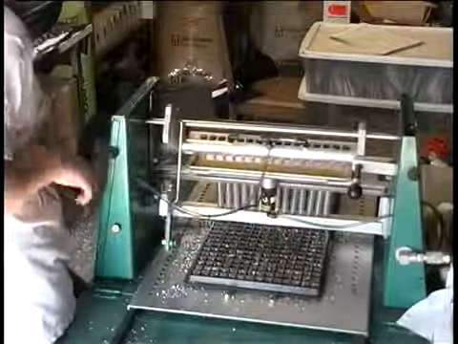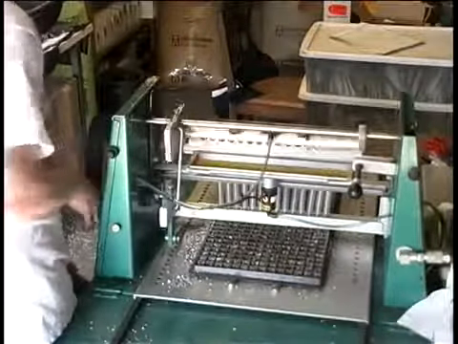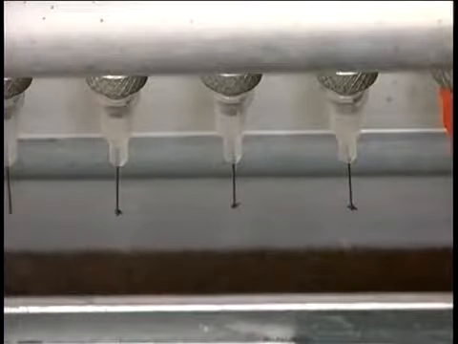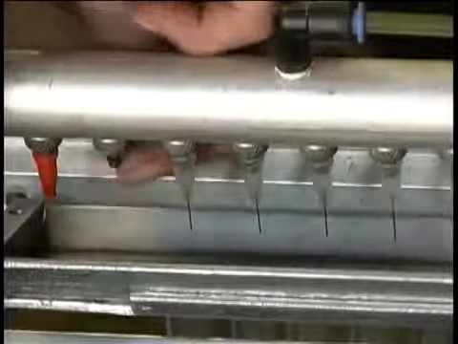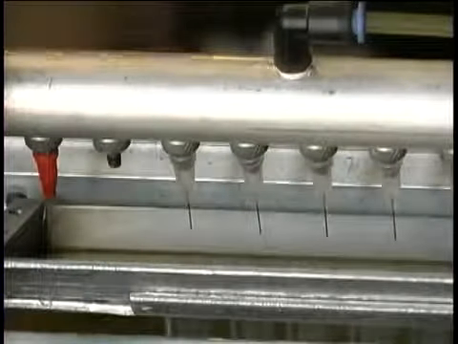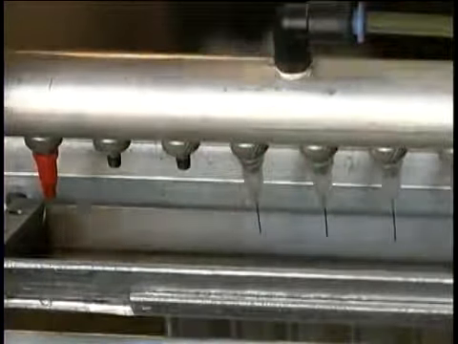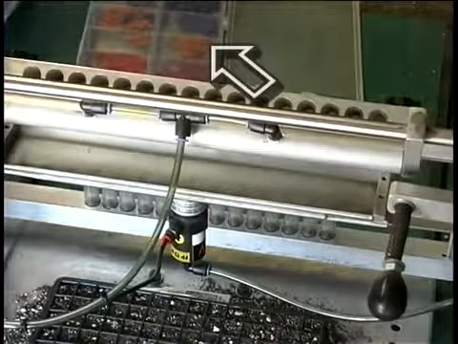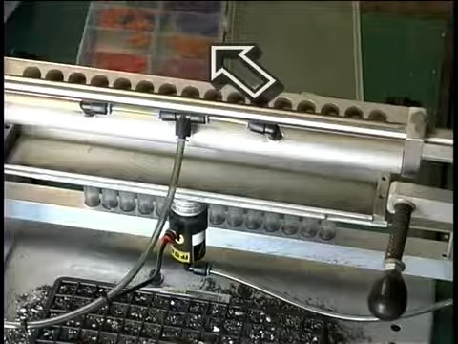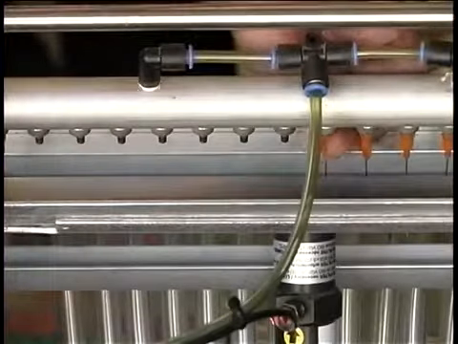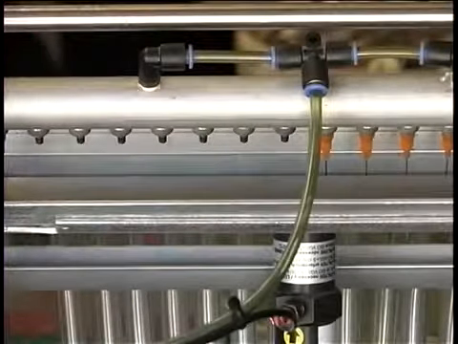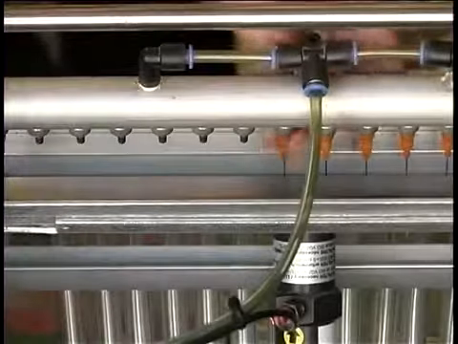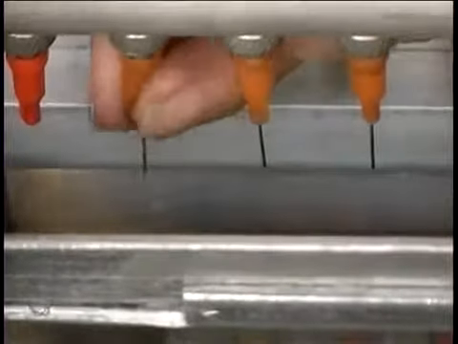Vacuum seeding machines can be adjusted to handle most types of plug trays. This machine can also be calibrated for different seed sizes by changing the nozzles that pick up the seeds. The various colored nozzles represent different aperture sizes. Smaller nozzle apertures will be used for smaller seeds.